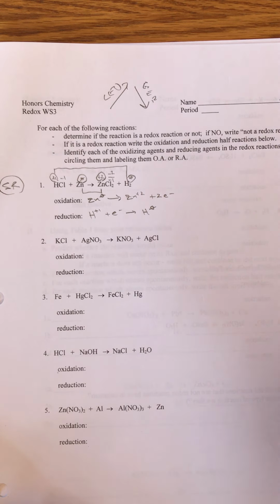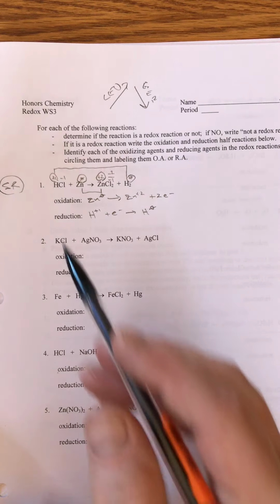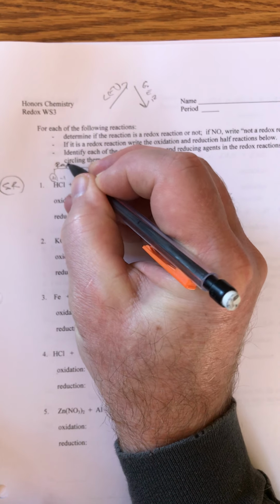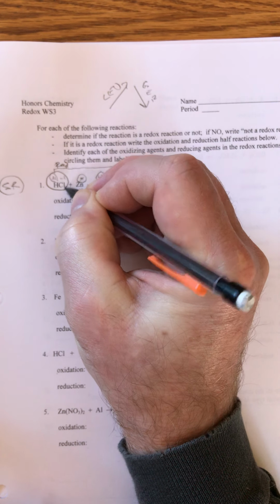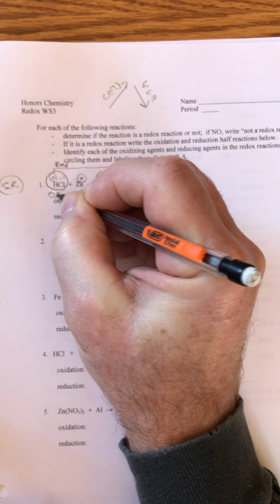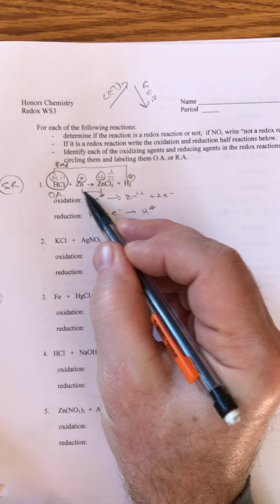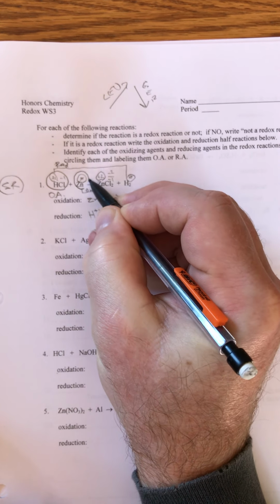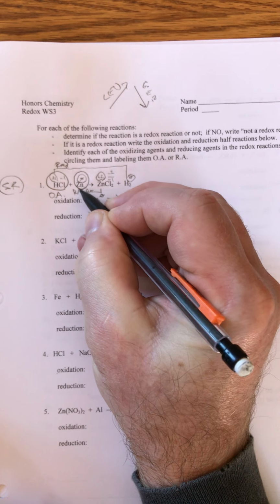So basically, I look at my half reactions here, it's kind of backwards. But this went from +1 to 0, that's a reduction. If this is a reduction, this substance is the oxidizing agent. Zinc went from 0 to +2, that's an oxidation. If this is oxidation, this substance is the reducing agent.